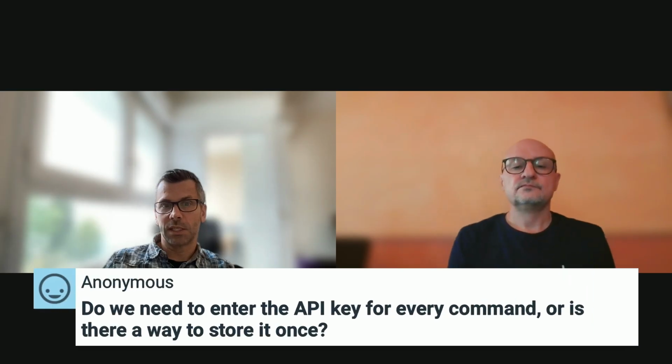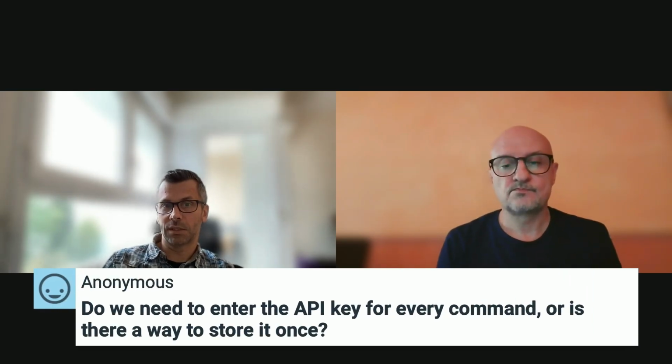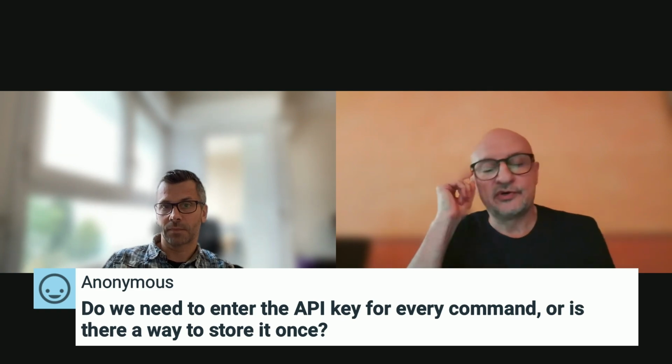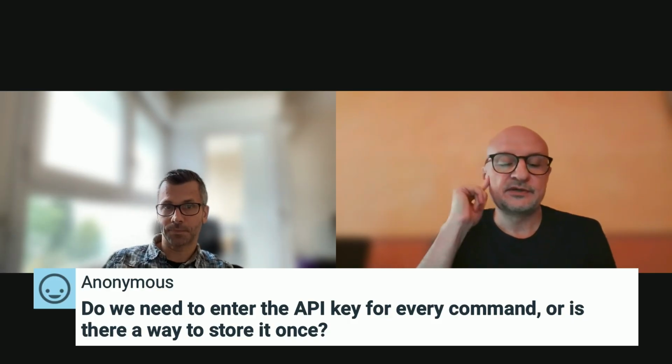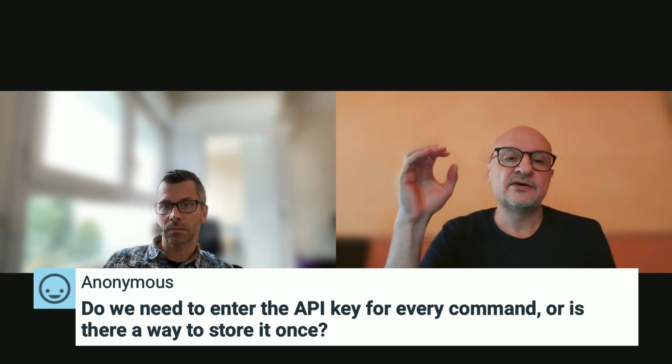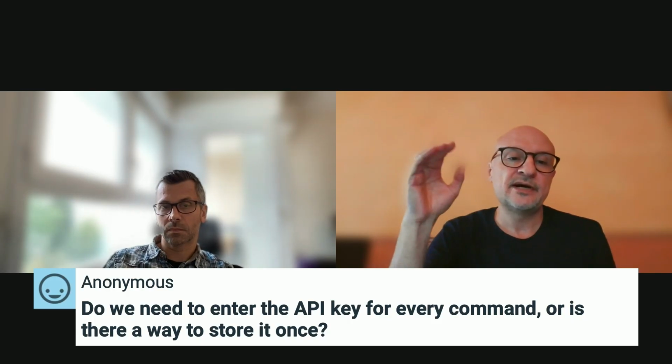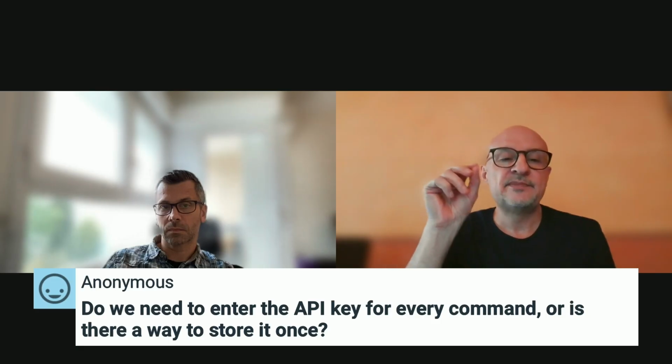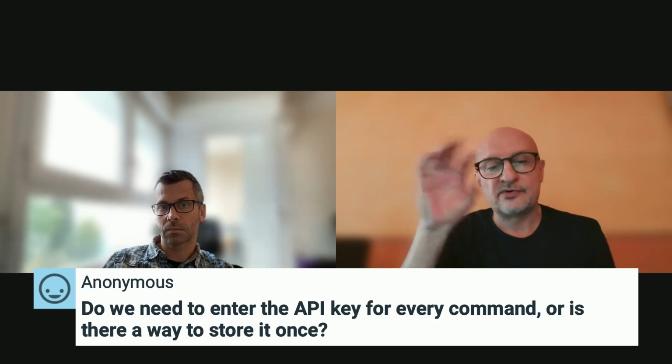Thank you. Looks like we had one last question, which is: do we need to enter the API key for every command, or could we store it once and for all? Yeah. As you saw in the console, when I was using the CLI, for security reasons we add the API key for each command.